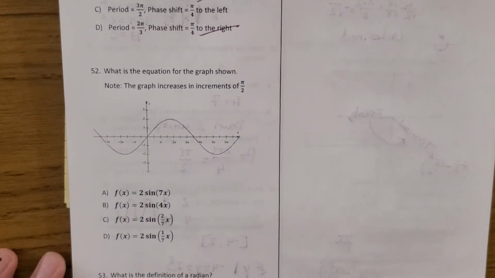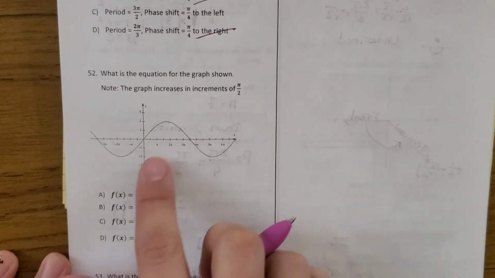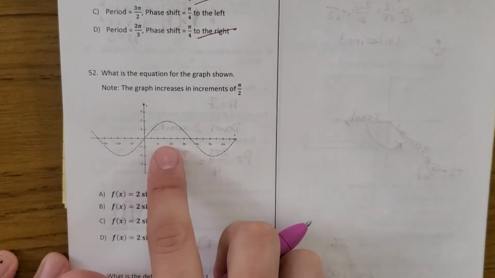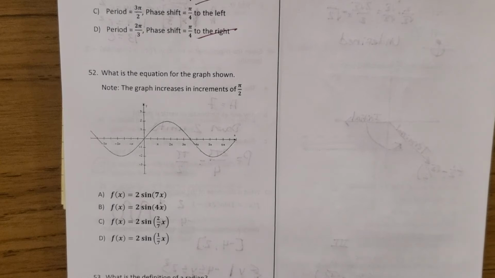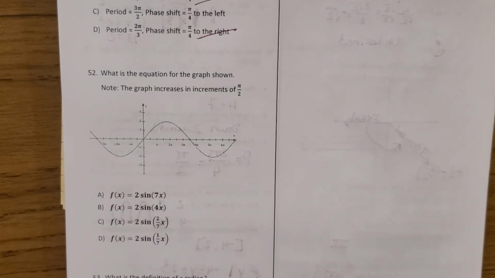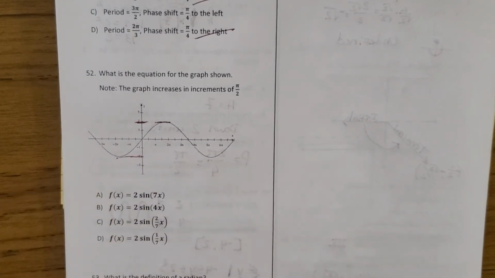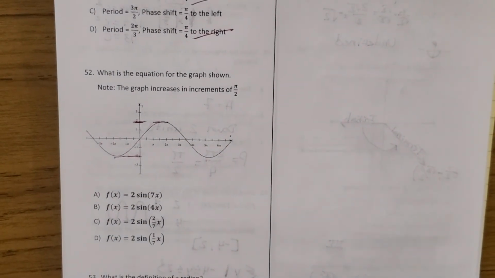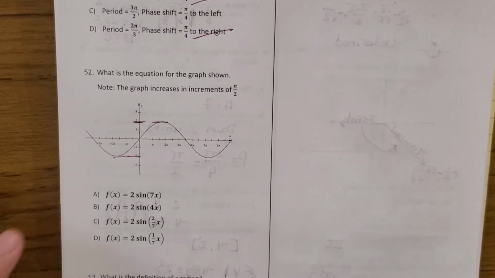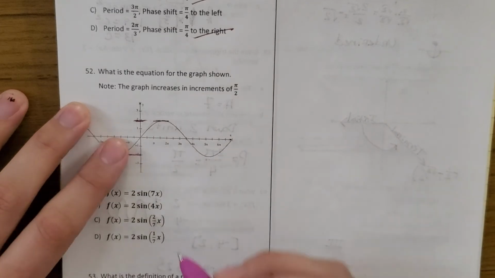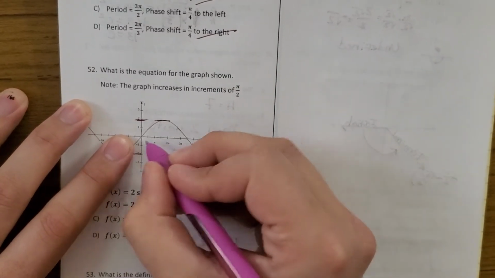52 says, given this graph where it's written with increments of pi over 2, so each unit is pi over 2 units, which one matches that equation? Well, the first thing I notice here is that the maximum is 2 and the minimum is -2. So the 2 up front makes sense. The next thing I'm concerned about is the fact that this is definitely a sine curve because none of these have phase shifts.